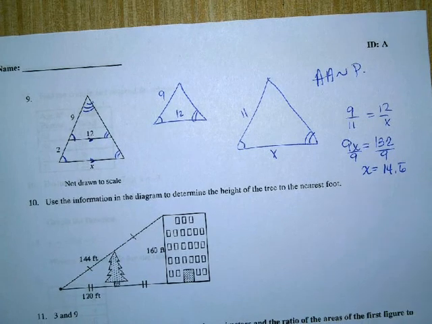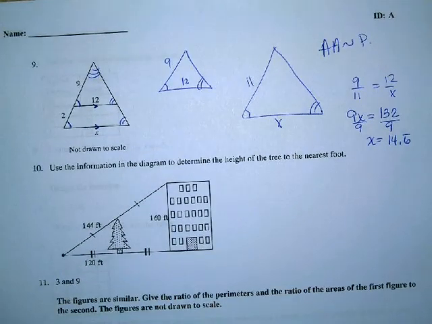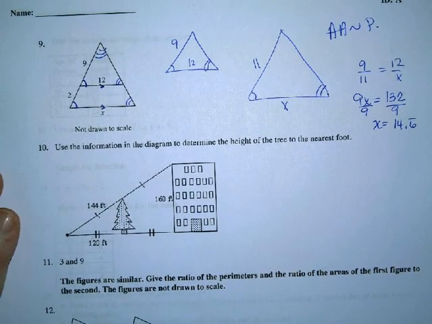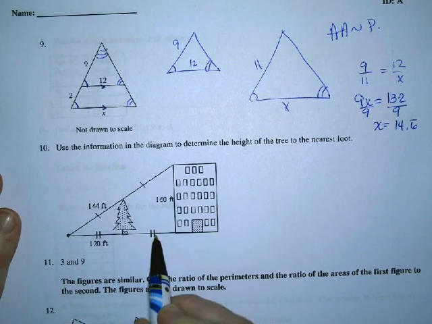Number 10. Use the information in the diagram to determine the height of the tree to the nearest foot. What do these markings tell me? So how big is this? 120. And how big is this?